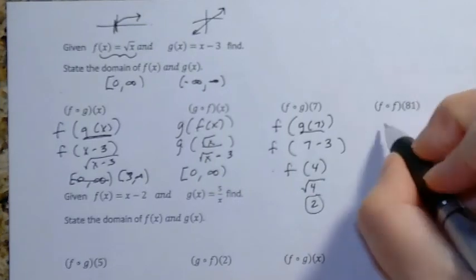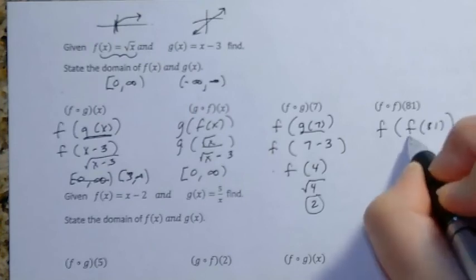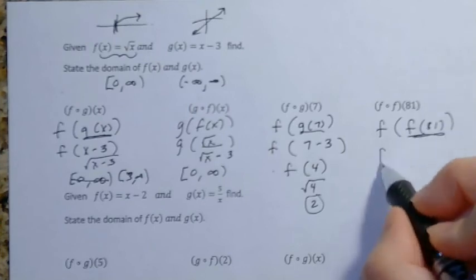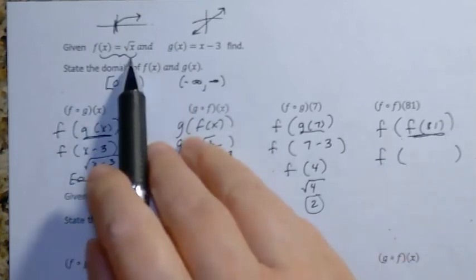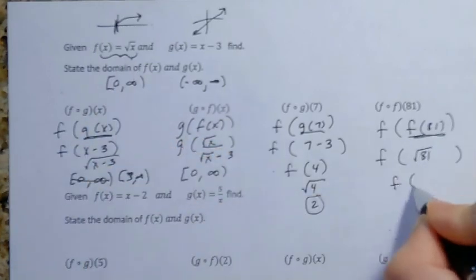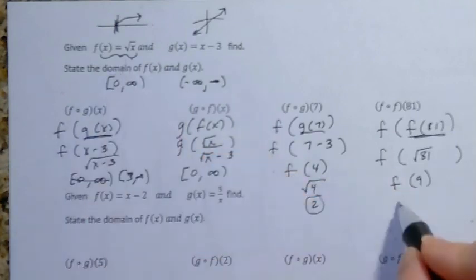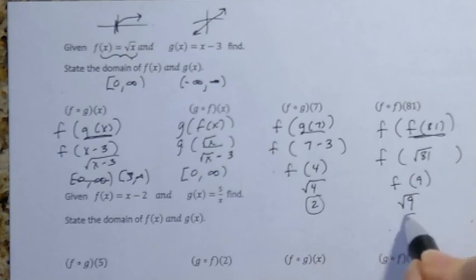The last one is f of f of 81. So I'm going to start by putting 81 into the f function. The f function is the square root of x, so I'm going to have the square root of 81, which is 9. Now I'm going to put 9 into the f function. And the f function is the square root of x. In the place of x, I'm going to put a 9, so my answer is 3.